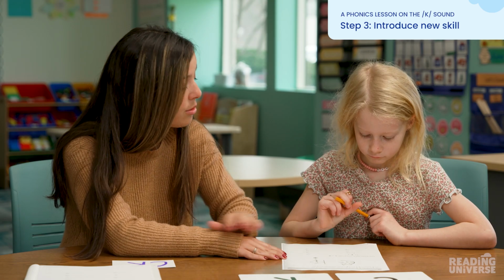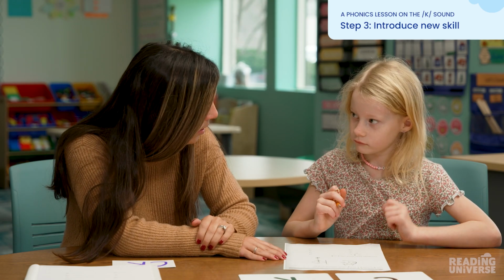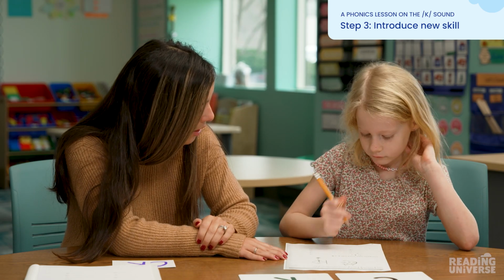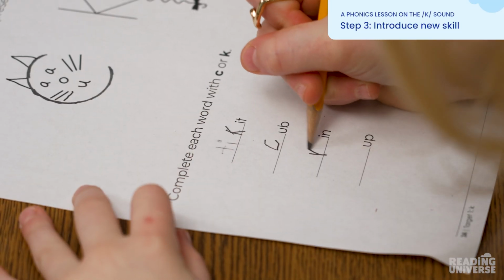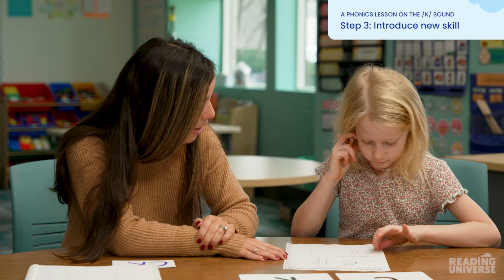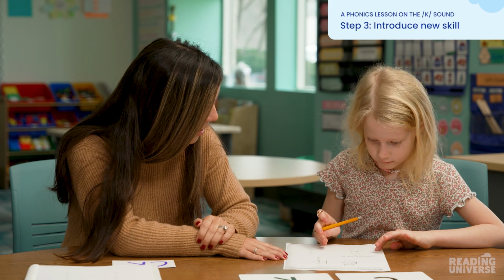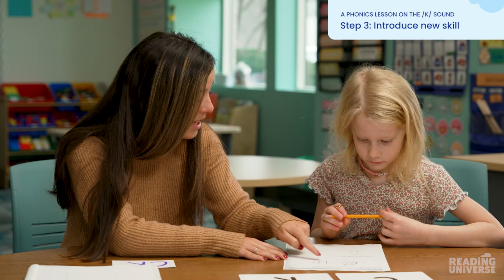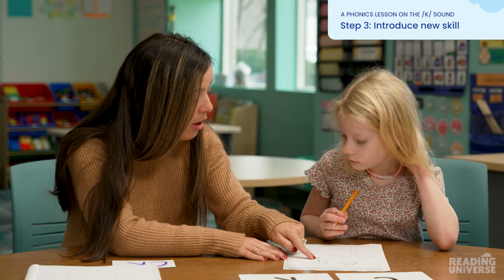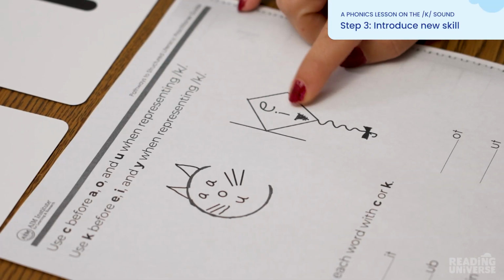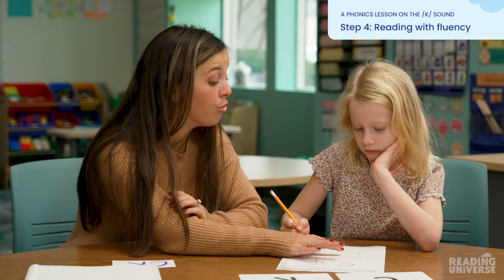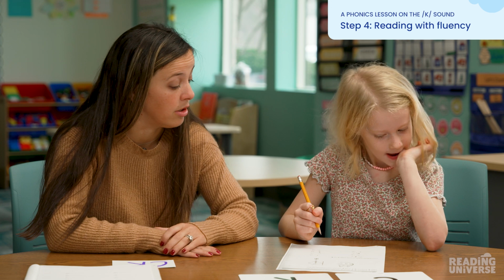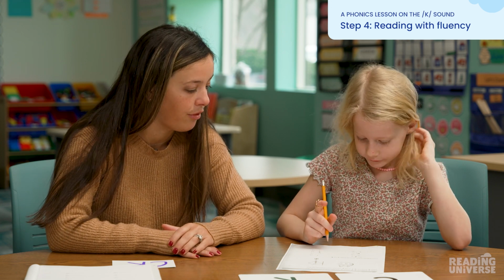All right, the next word's going to be kin. Kin. Now you've got it. What was the vowel in kin? I. All right, and I has a K before it. If I is my vowel, I'm spelling that k with K. What I'm going to ask you to do now is read back all of these words that you just filled in the k sound for.